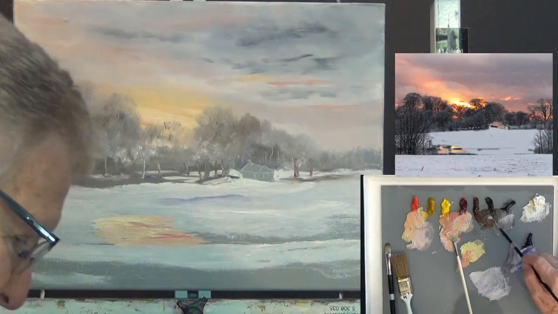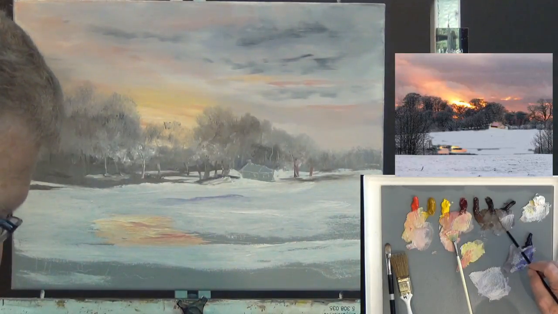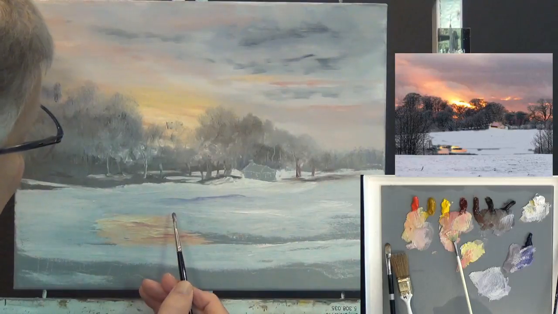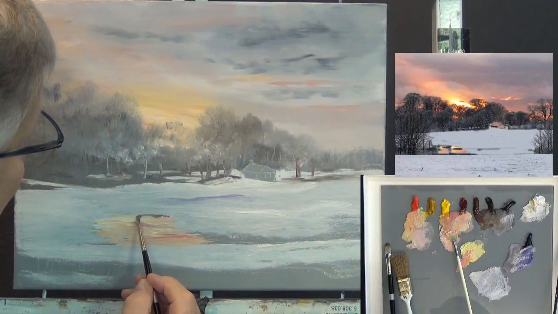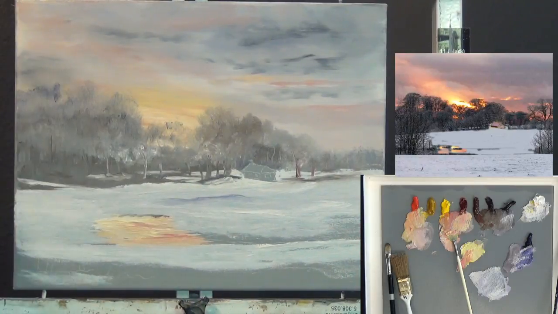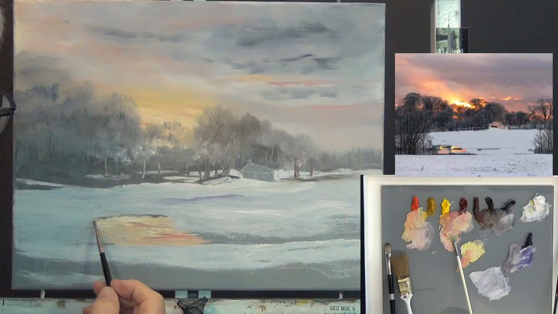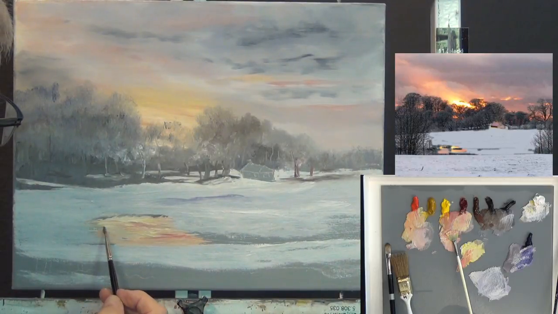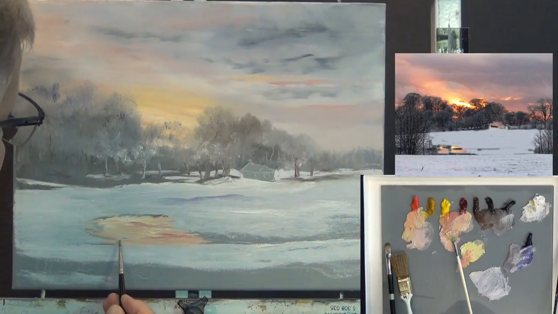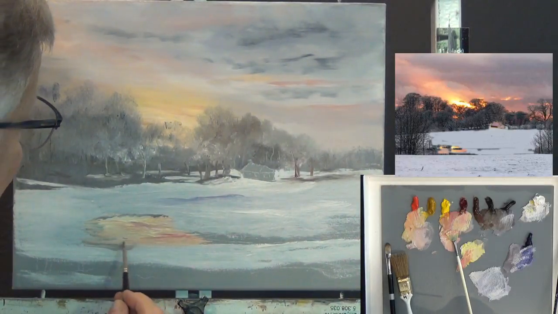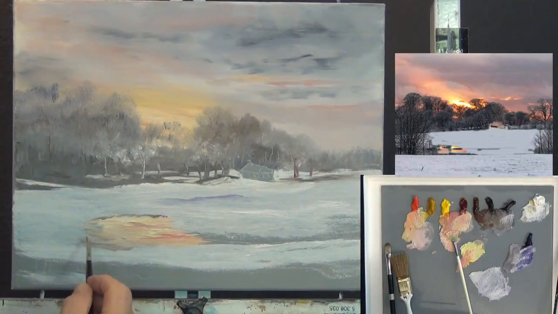Let's go back and see if we can put just a little bit of border around the back of this pond here, so you can tell that there's something different about this, something different than what else we have going on there.